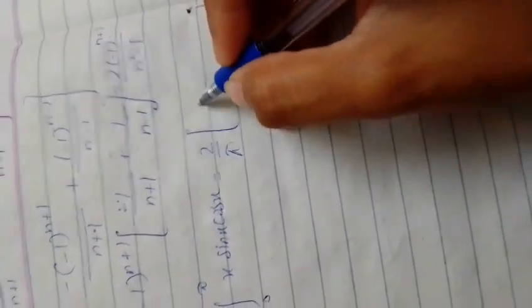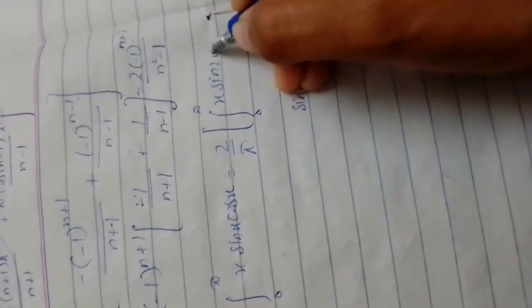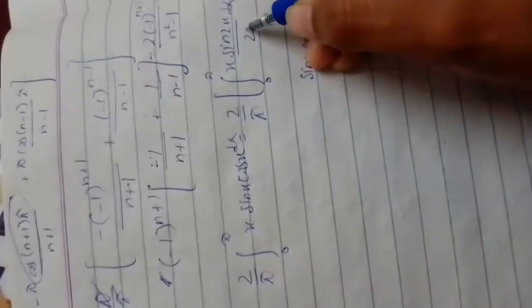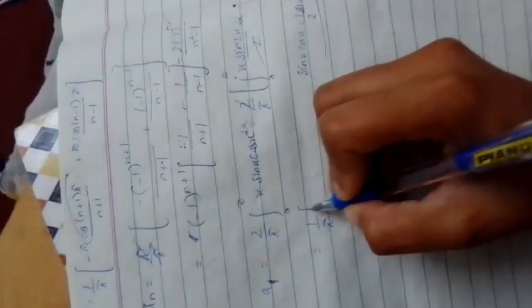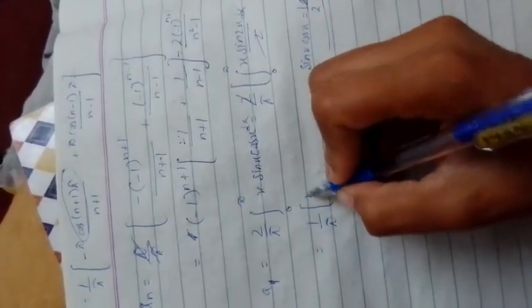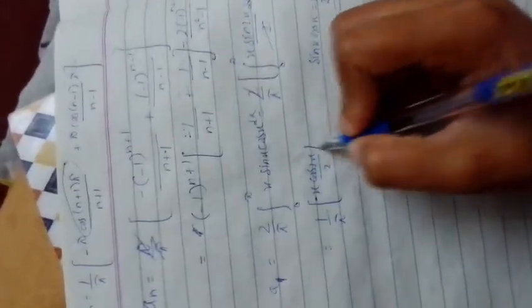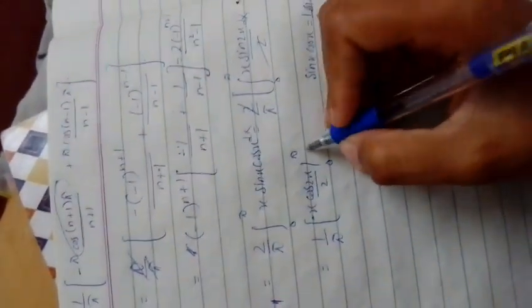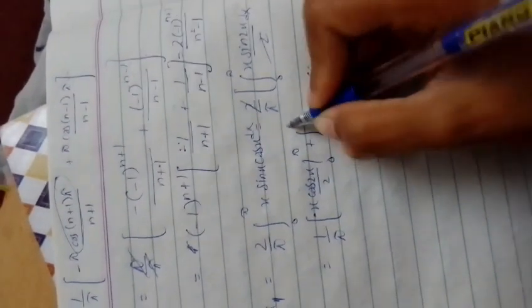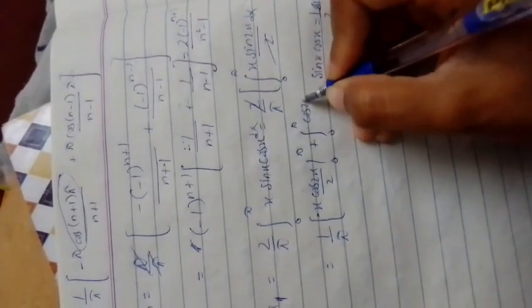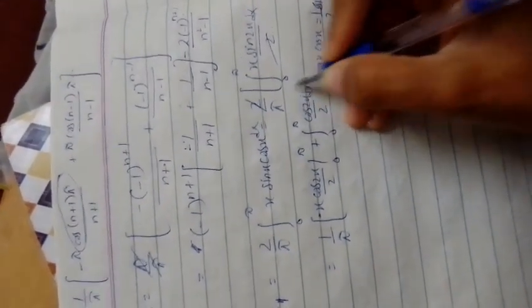Then it will be 0 to pi x sine of 2x over 2 dx. 2 and 2 will be cancelled out. 1 over pi, x times minus cos of 2x divided by 2, 0 to pi. Minus minus will get positive, 0 to pi cos of 2x by 2 dx.